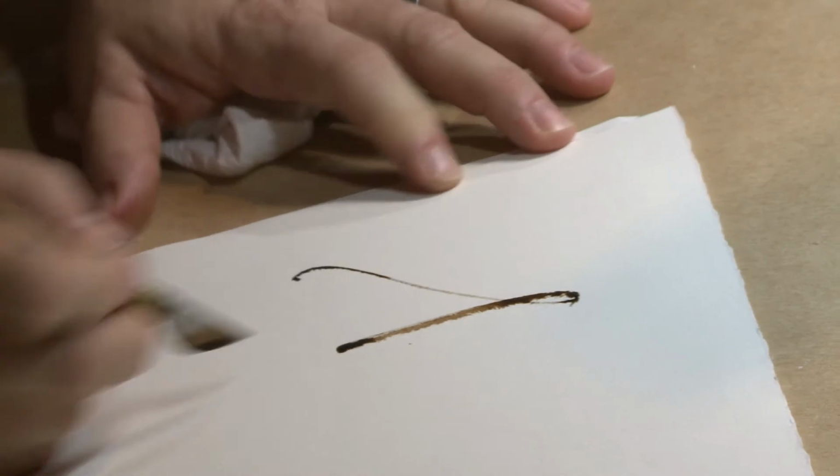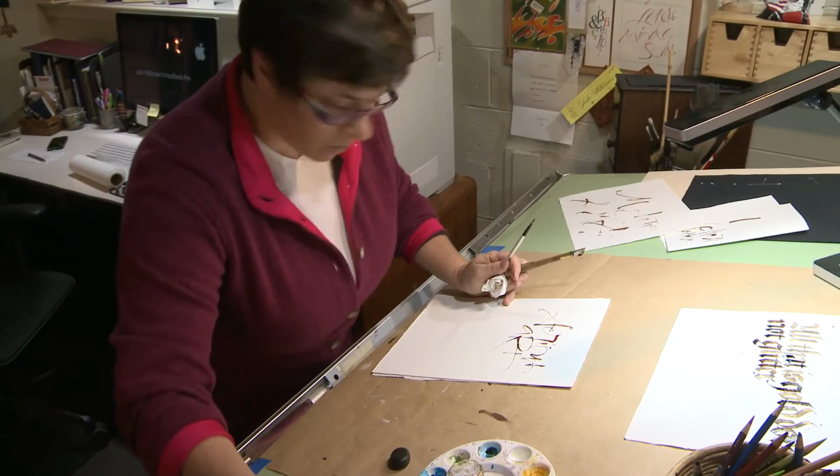When I do some of the things, I pause a lot when I write, and I think about the next letter form.